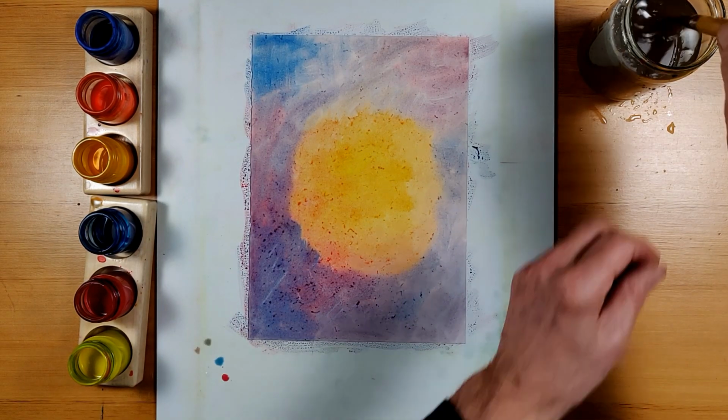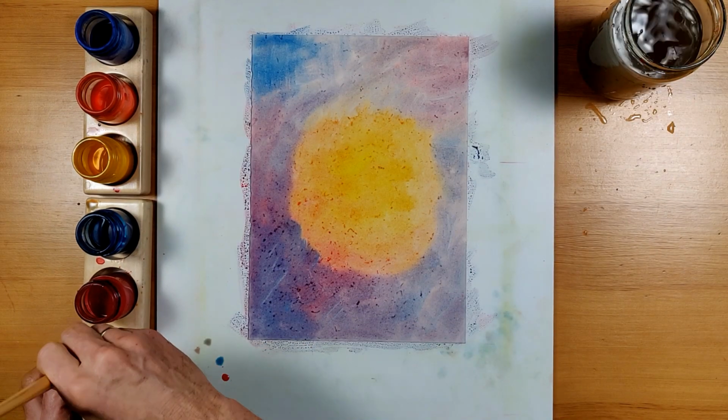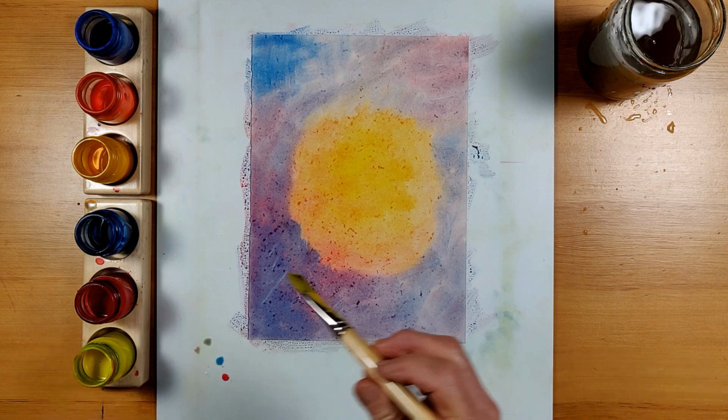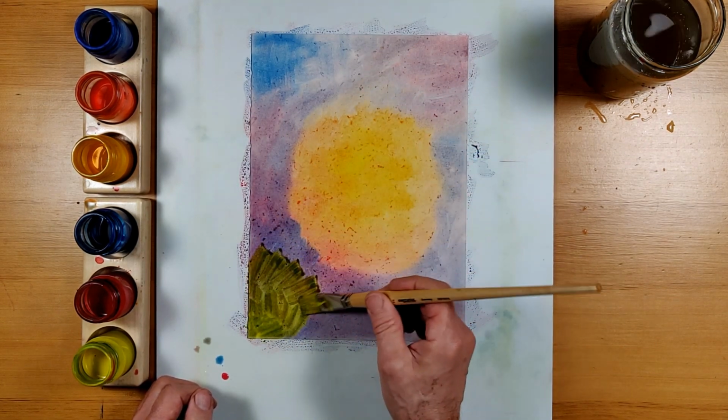Now I take the yellow again. To make it green, plant green.